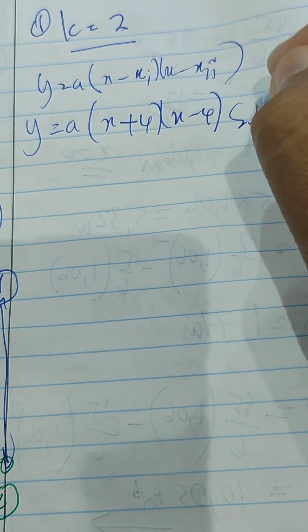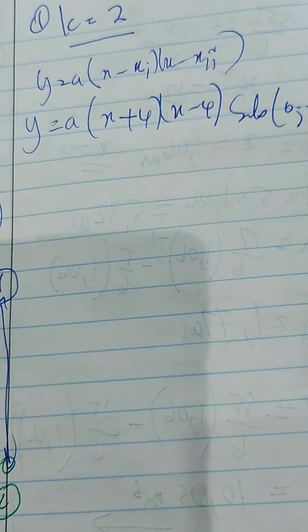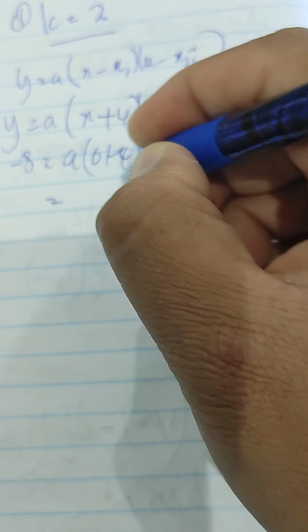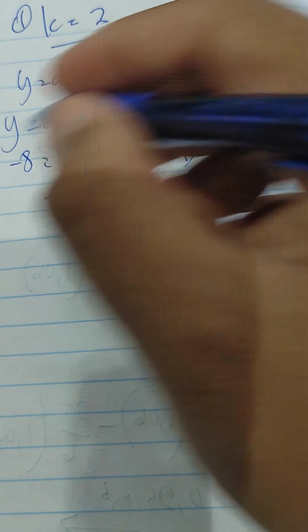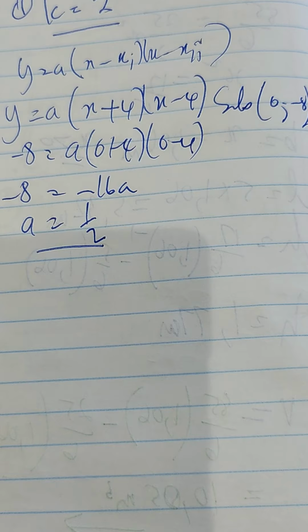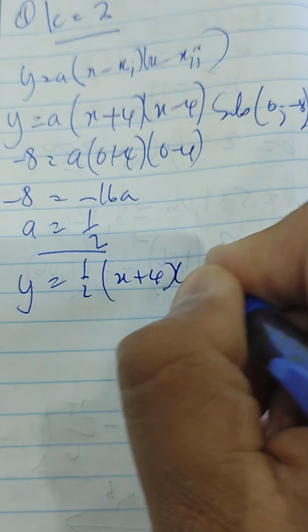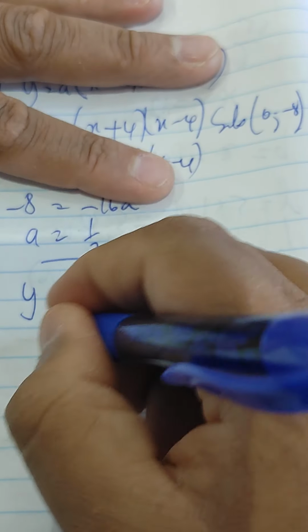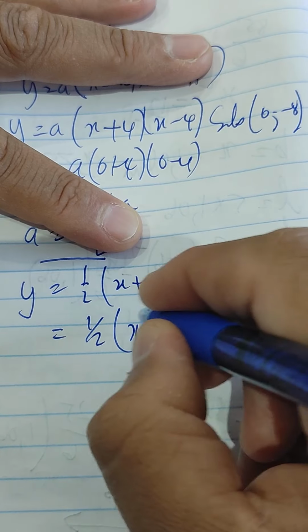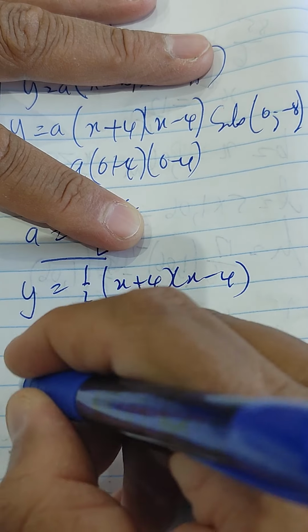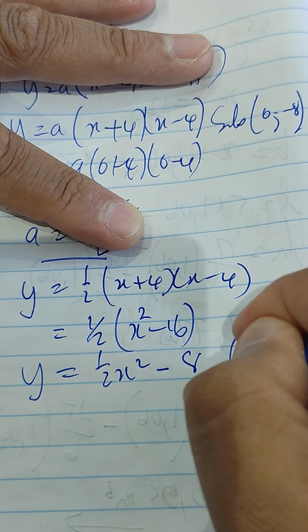So now at this point I'll substitute a point that lies on this graph, which is 0 and negative 8. So we got negative 8 is equal to a into 0 plus 4, 0 minus 4, which gives you negative 16a. Negative 8. So a is equal to half. So there's your a value. So if we sub it back, y is equal to half into x plus 4, x minus 4. Multiply that out, I get half into x squared minus 16. So I get half x squared minus 8. And this is your f of x graph, of course.